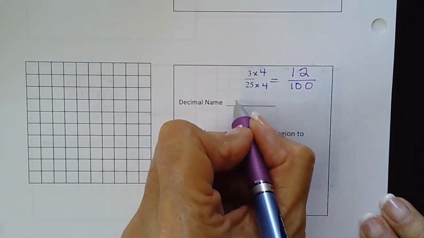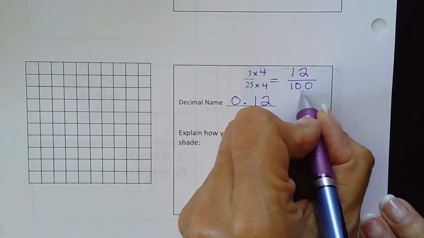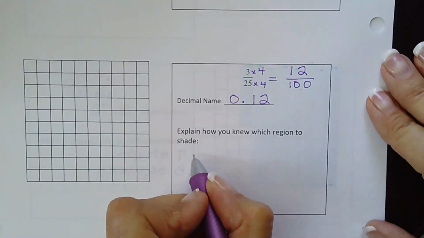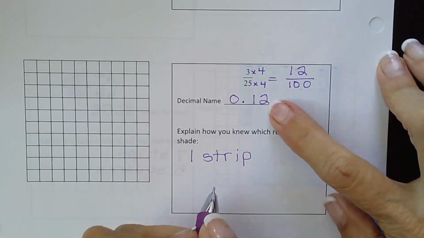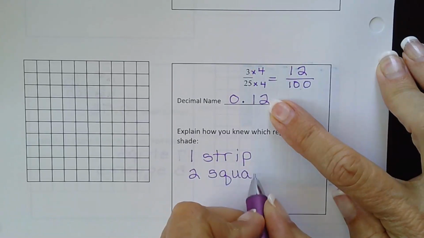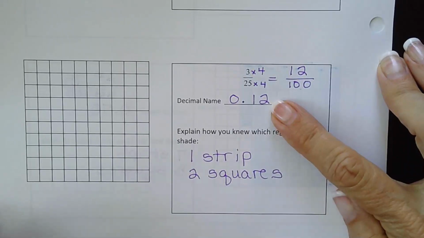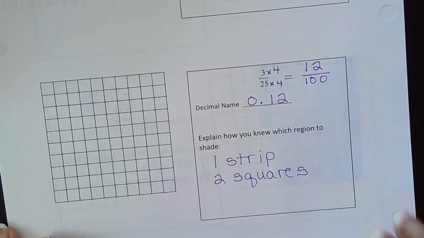So there's our decimal, 0.12, because 100 says 2 decimal places. So 1 strip and 2 squares. One is in the tenths place, 2 is in the hundredths place. So 1 strip and 2 squares.